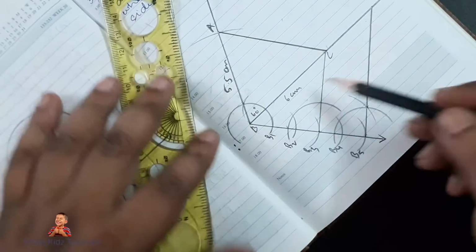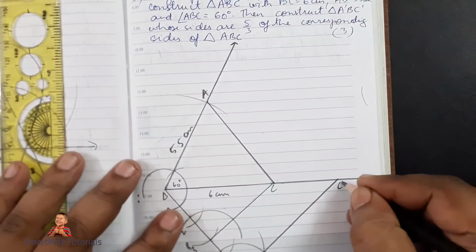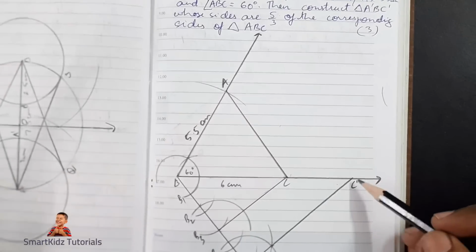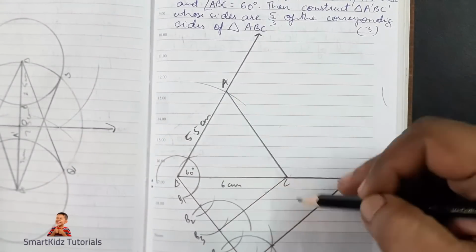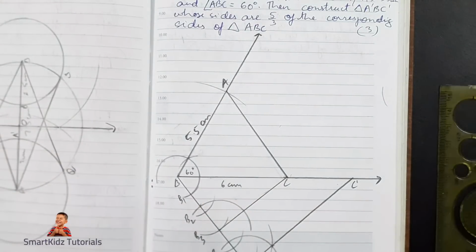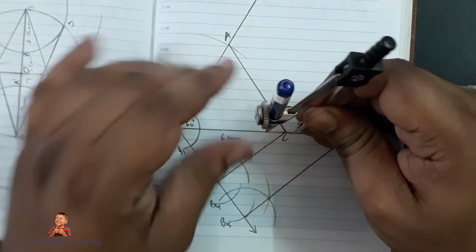So this line now is parallel to this line. Okay, and I'll mark this as C dash. Okay. Similarly, we have to mark this another line that is parallel to this AC, so that we complete our triangle. So once again, I'm going to take a measurement to cut this.